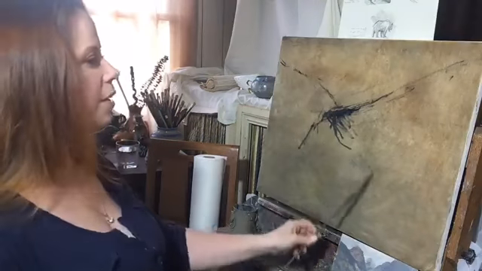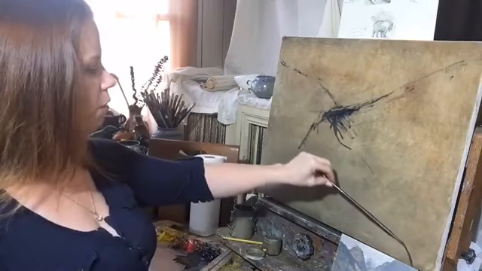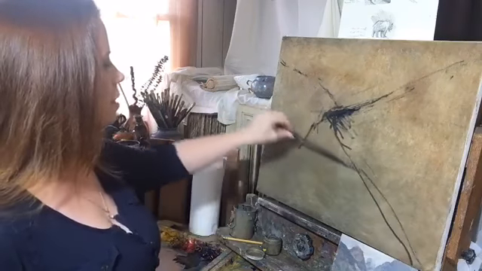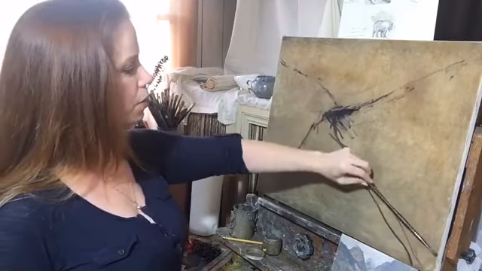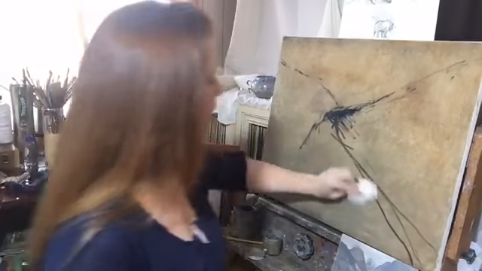I'm looking at this shadow of the water and how it comes like this. I think it's too strong of an X, so I'm going to bring it in like this.